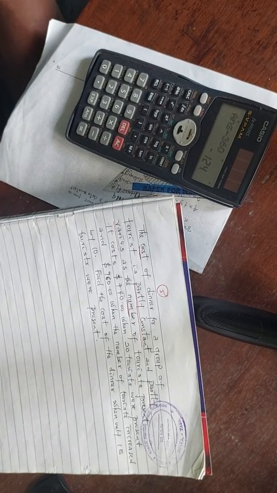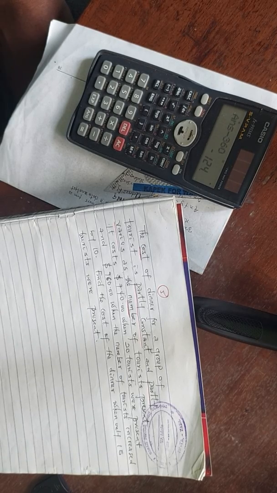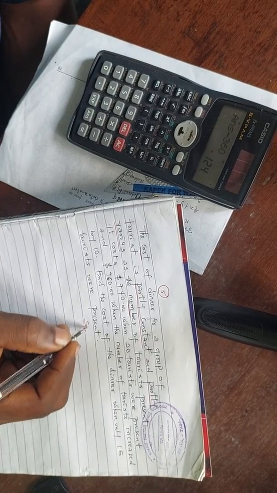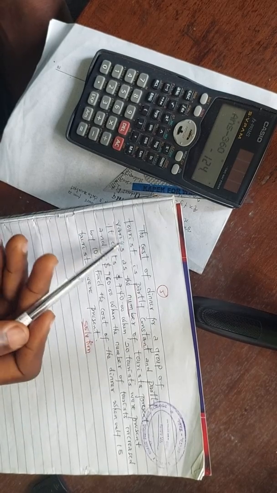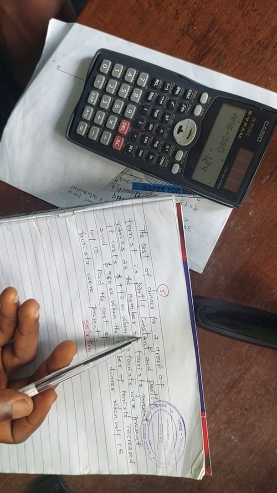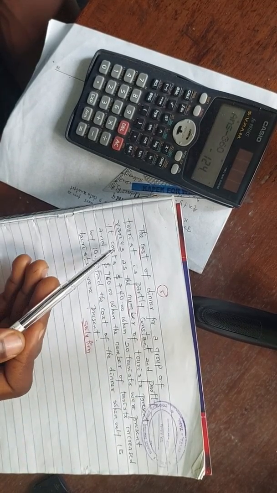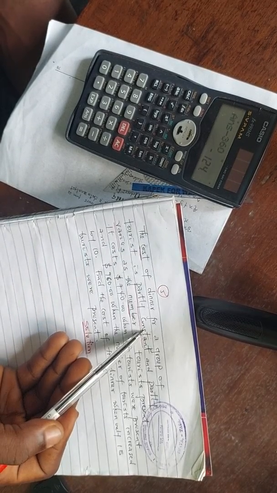Now here, all you have to do is what? Watch out. Where should this topic be in mathematics? This is under variation. Not direct, not inverse, not joint. It is a partial variation. So this means the cost for a group of tourists is partly constant. These are some of the terms to watch out for under partial variation: partly constant and partly varies as the number. So cost partly constant and partly varies.